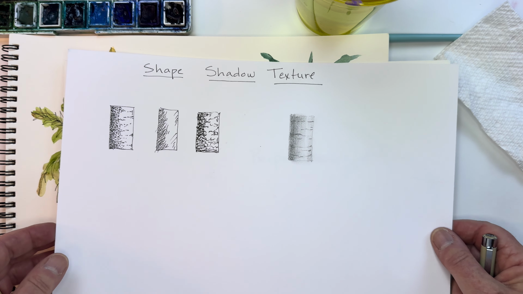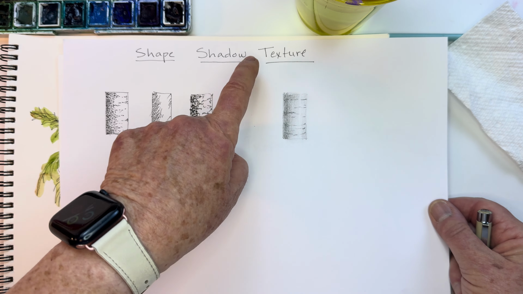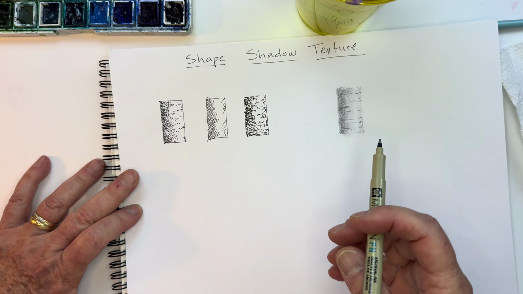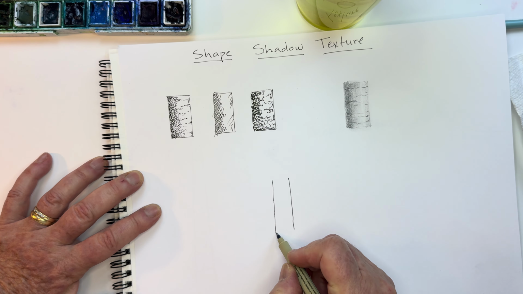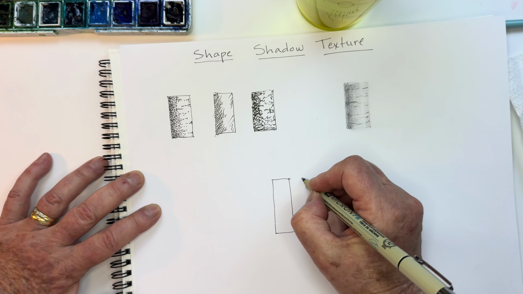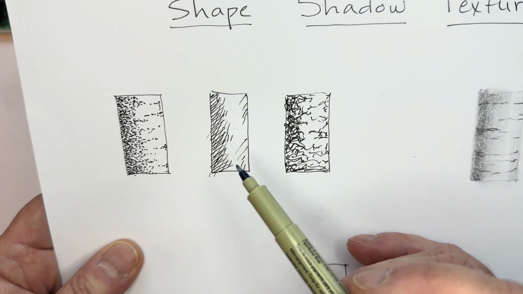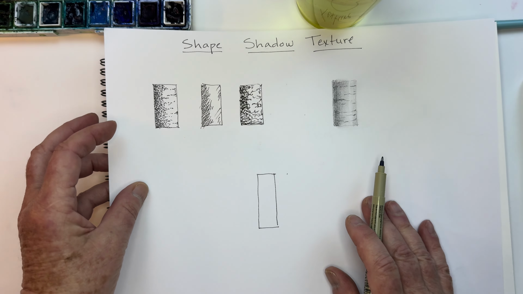And the other thing besides the proportion to consider are these three things. What's the overall shape? Where are the shadows? And what's the texture? So to start with, most palm trunks have to start as a cylinder shape. And now, how do we get that cylinder to look 3D? Well, in pen, you can add dots or stippling for that effect. You could also do straight lines for hatches, but this is my favorite, the kind of scribbly line.